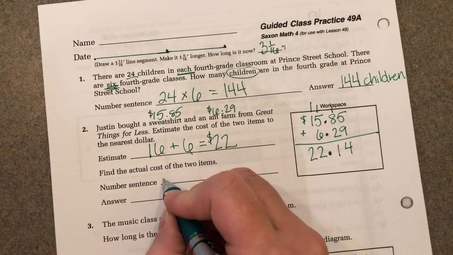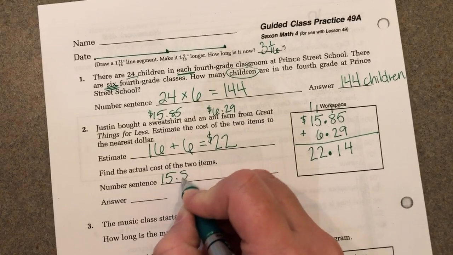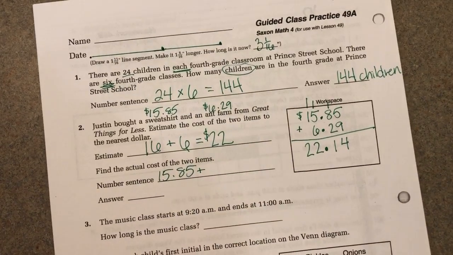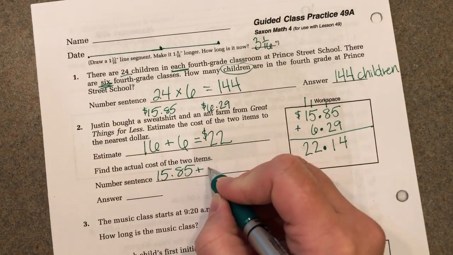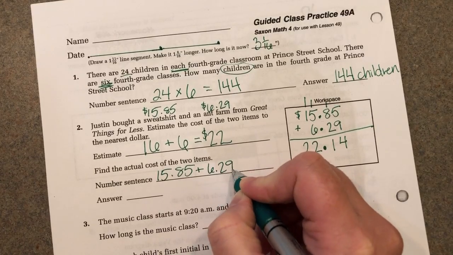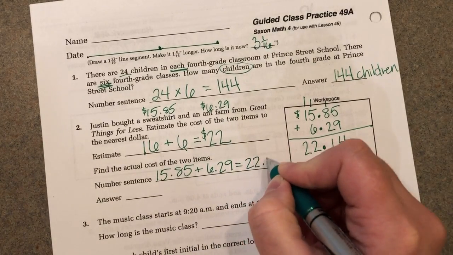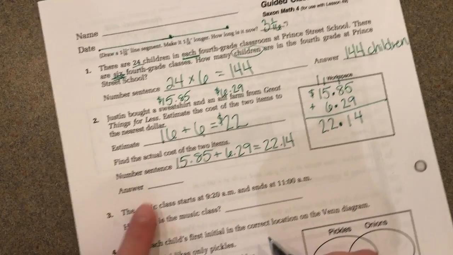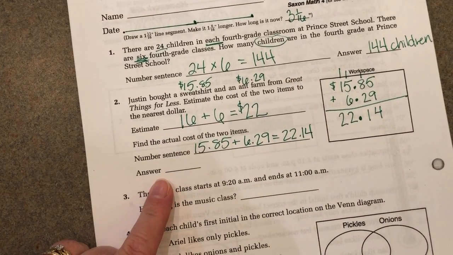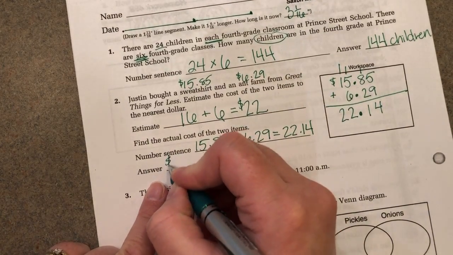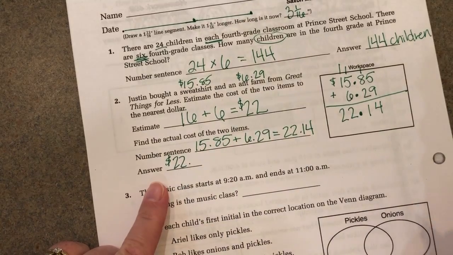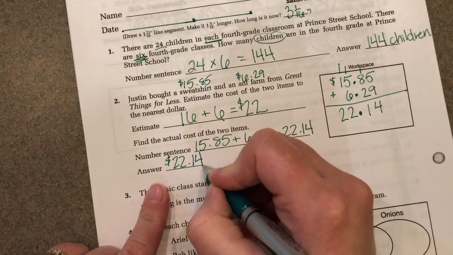So, number sentence is 15.85 plus 6.29 equals 22.14. Okay, and now my answer I have to turn back into money because remember we're adding money, $22.14.